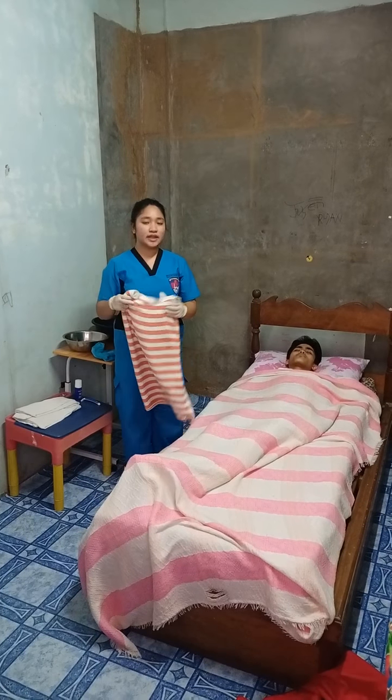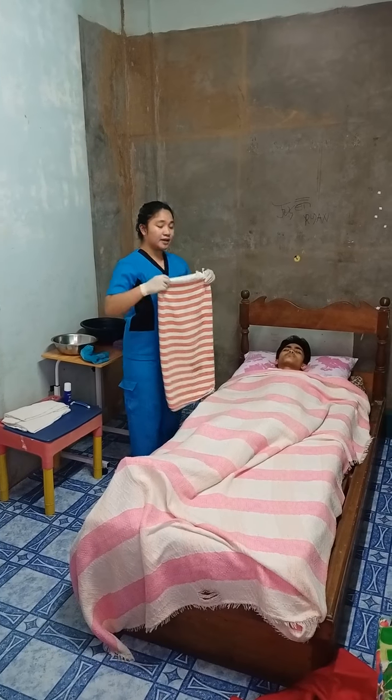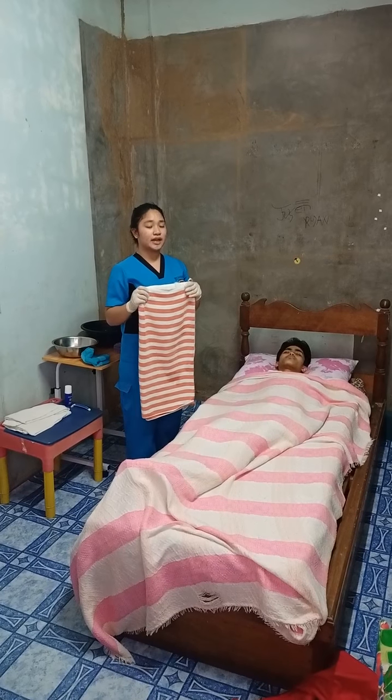Next is wash the arms and hands of the client. Place the towel in a longitudinal position under the client's arm.